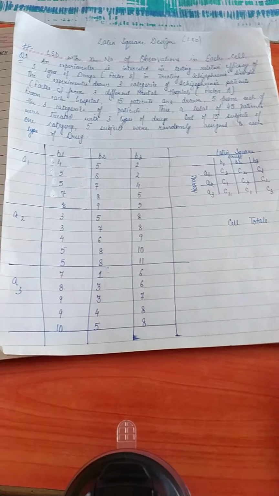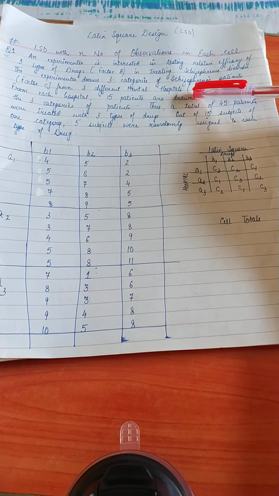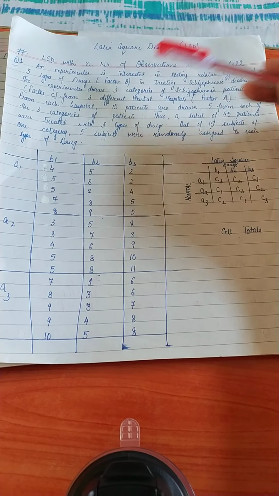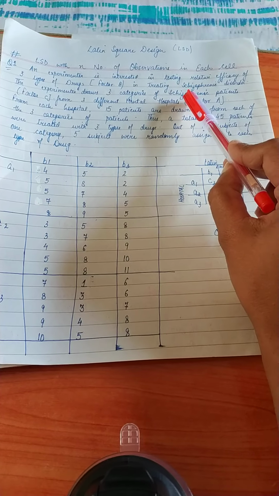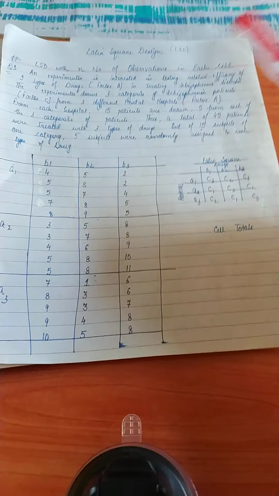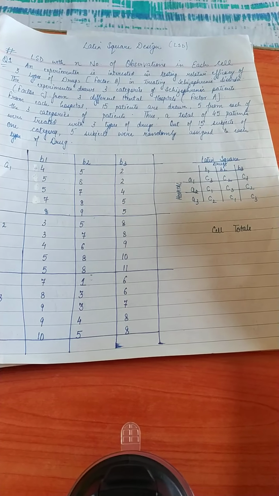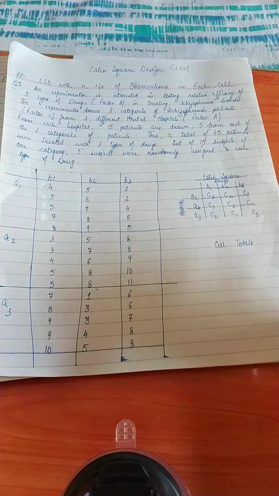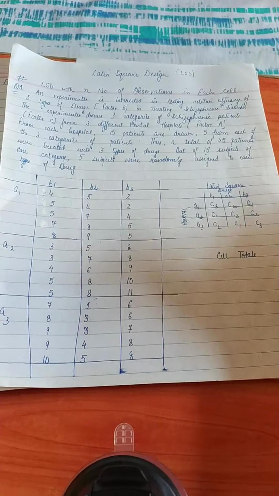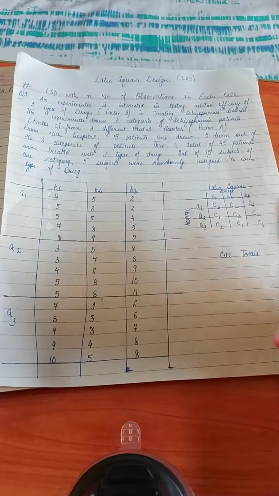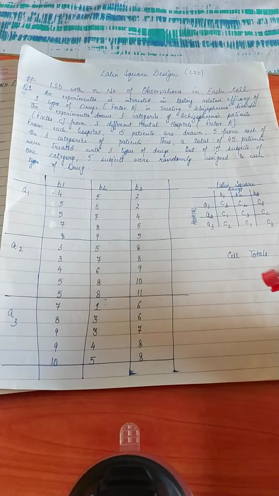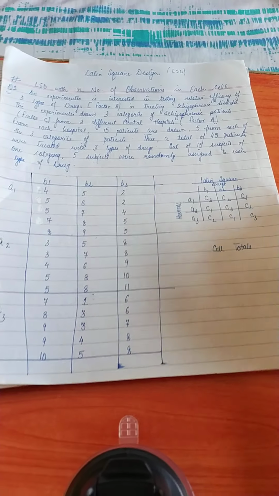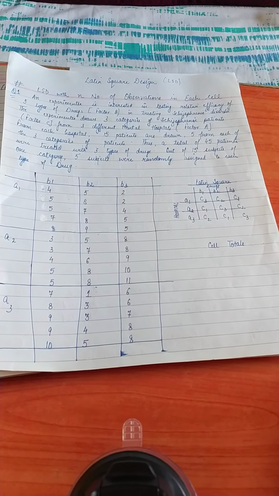The factor A is the three different mental hospitals. The factor B is the three types of drugs. And the factor C is the three different categories of schizophrenic patients. So there is an experimenter who wants to study the efficacy of three types of drugs in the treatment of three different kinds of schizophrenic patients. These schizophrenic patients have been taken from three different mental hospitals. So we are having three factors over here, and for each factor we are having three levels.